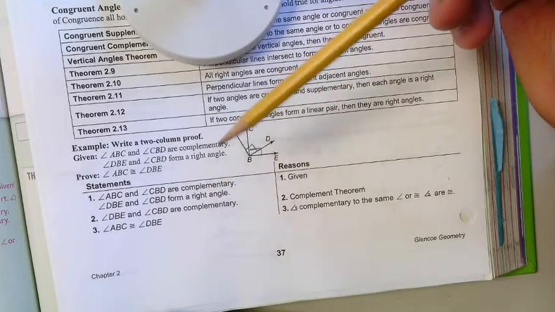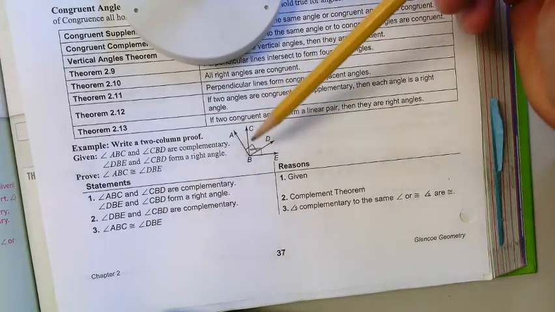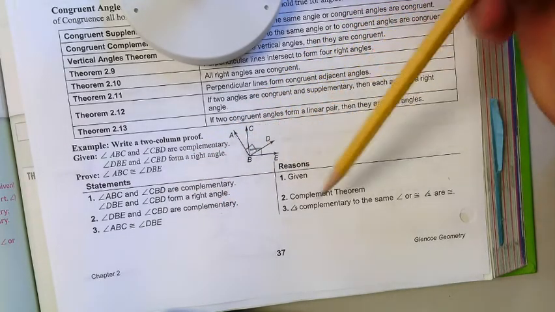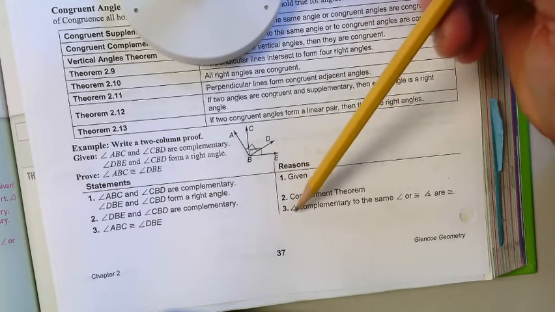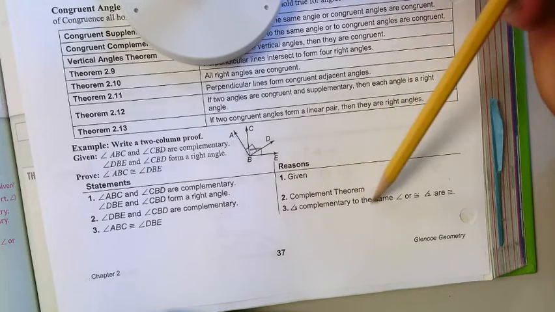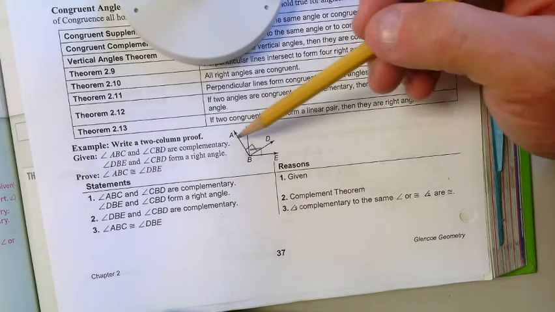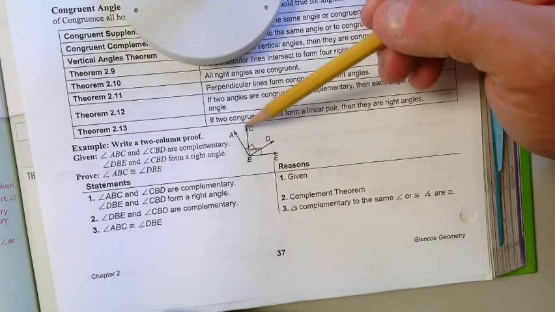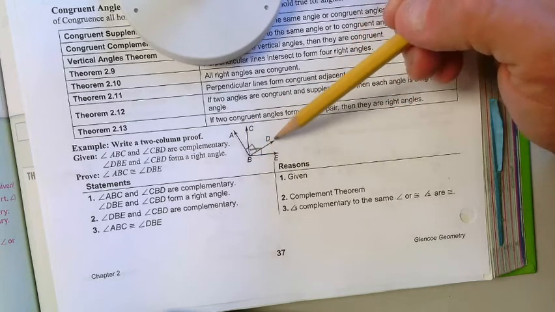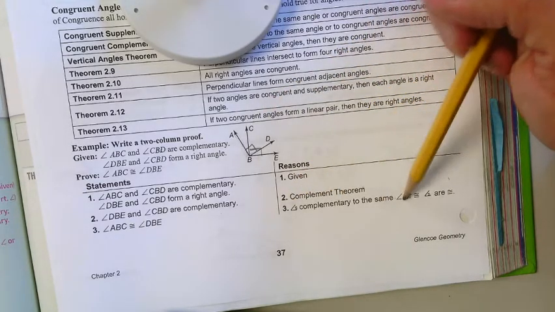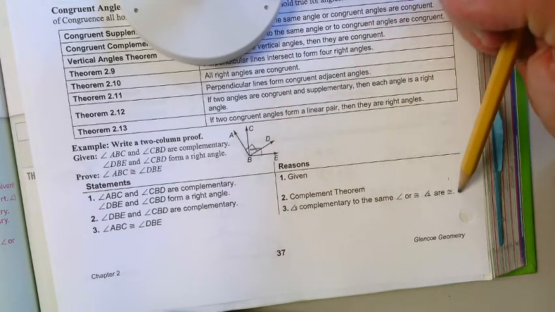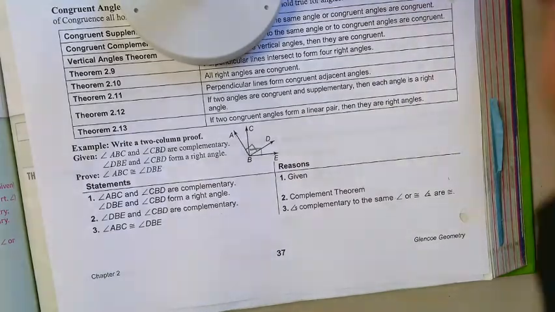Now from there it says angle ABC and angle DBE are congruent. So here's what it reads. The congruent complements theorem says this: angles complementary to the same angle. So angle ABC was complementary to angle CBD, and angle EBD was complementary to angle DBC. So angles complementary to the same angle or congruent angles are congruent, and that is true.